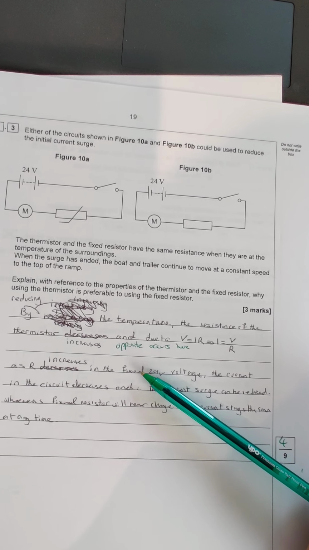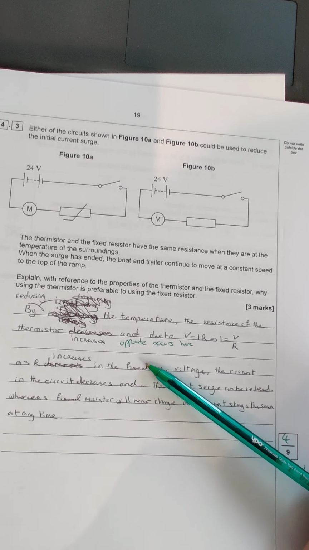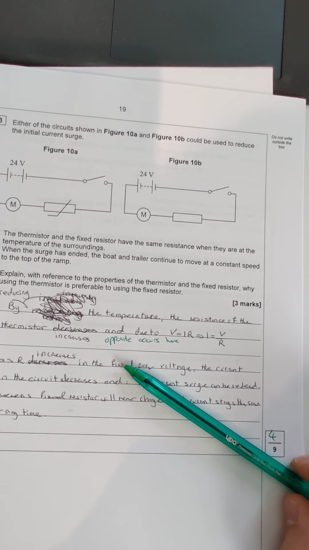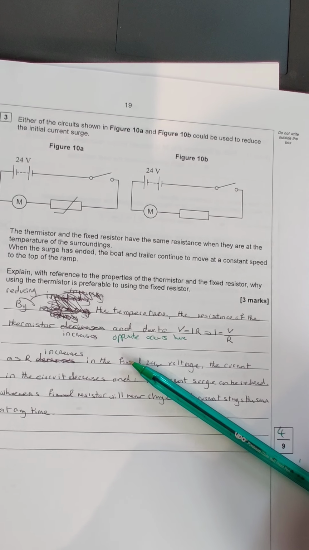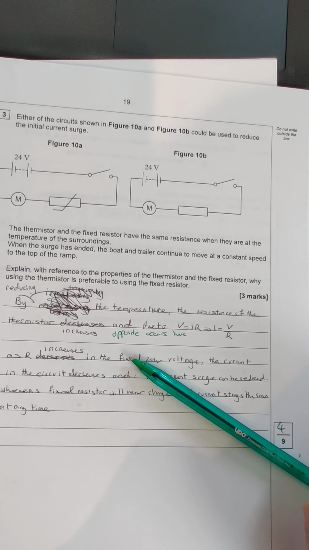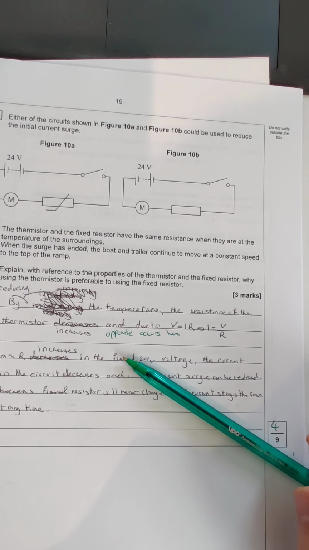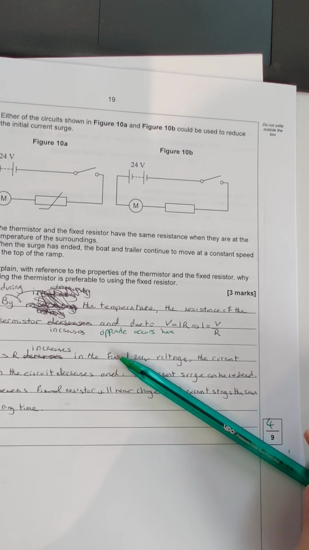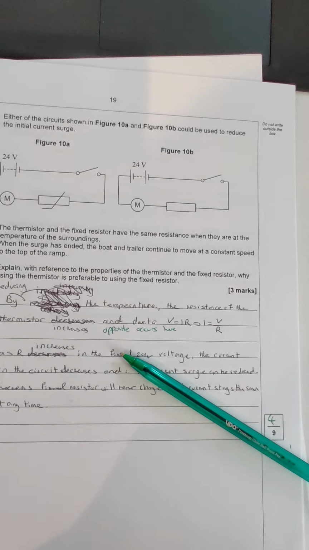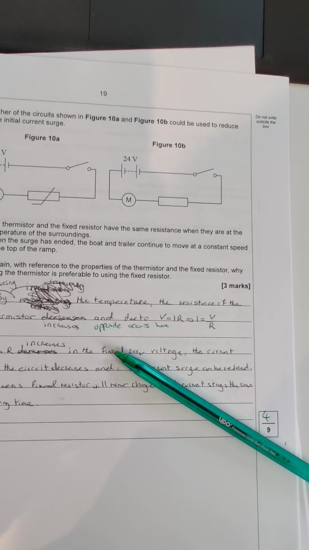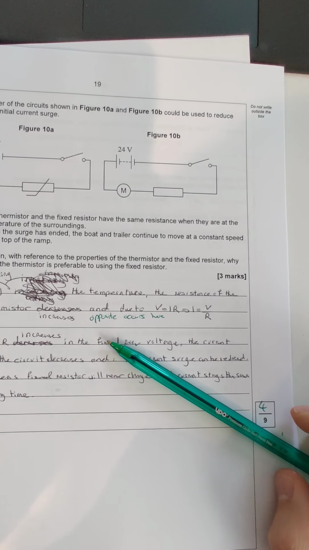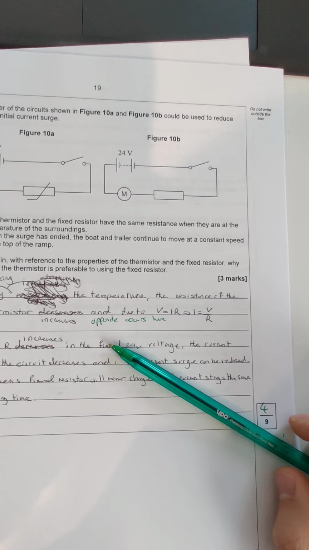And 1 mark, final mark, for saying that that means, because it's got lower resistance, there's going to be less wasted power. There's going to be less wasted power in the circuit on the whole, because there's going to be less wasted power in the thermistor part of it. Okay. Now, they're very specific about saying less wasted power. I'm unsure whether I would be allowed to award less wasted energy, but to be honest, that one didn't quite come up.